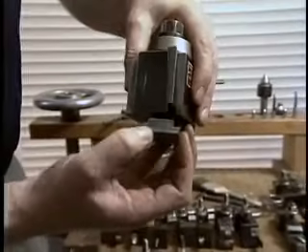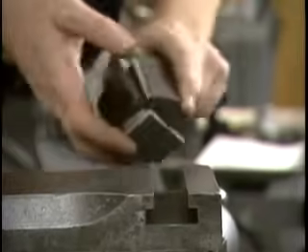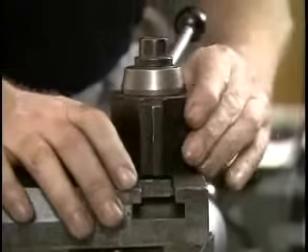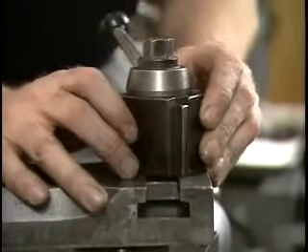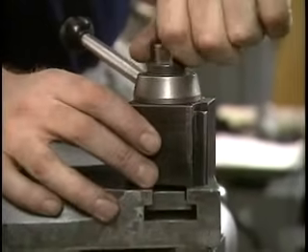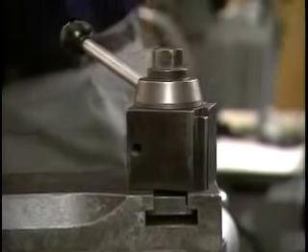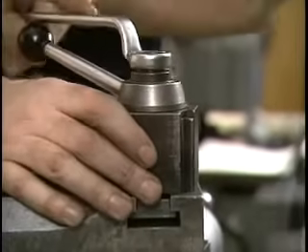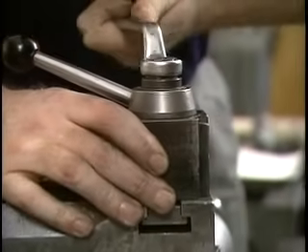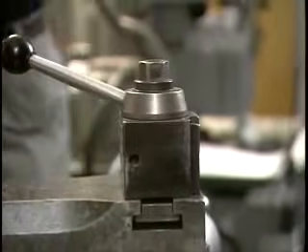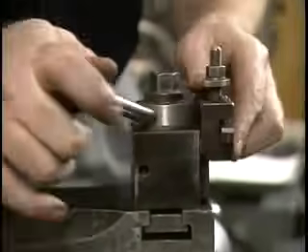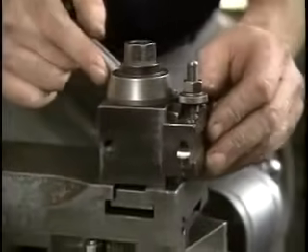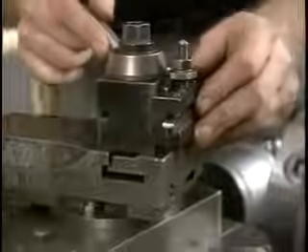This is set up with a T-nut. We slide the tool post in place in the compound. Lock it down. Then lock the desired tool in place on the tool post.